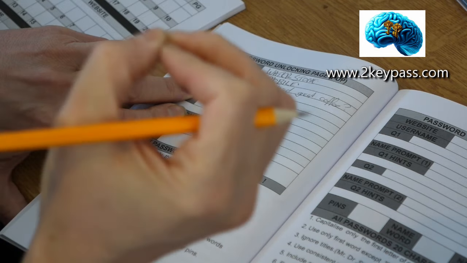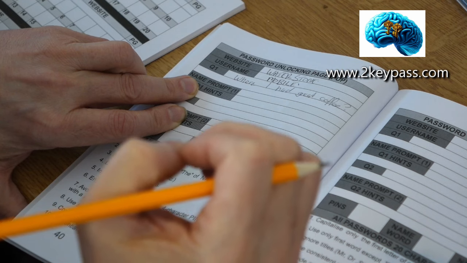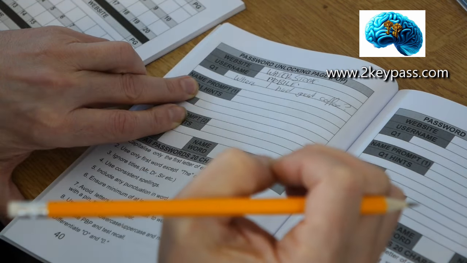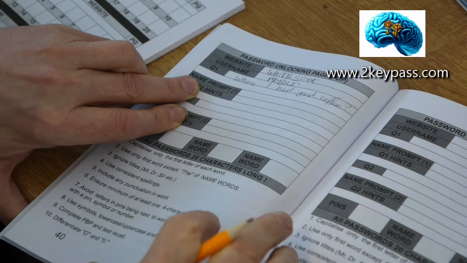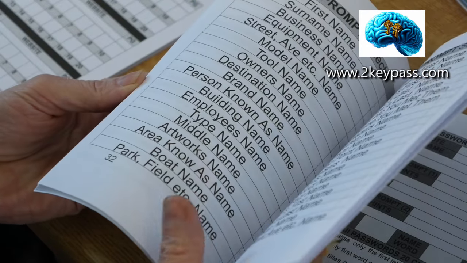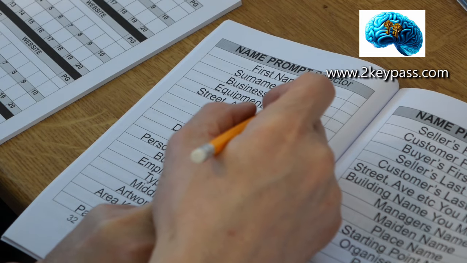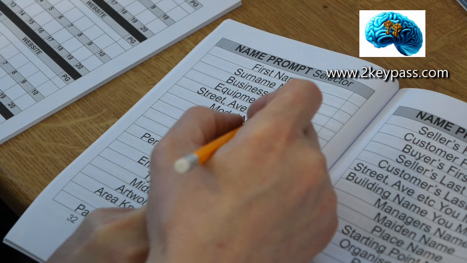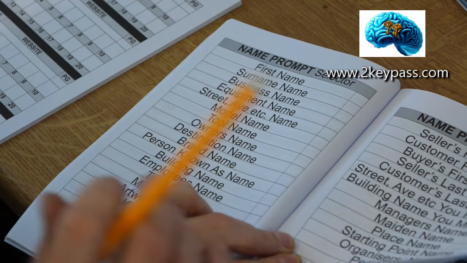It could be the name of a street where I had the coffee, the name of a business, the forename of the person who served me the coffee, or the surname of the person who served me. So I'll pick one that's appropriate to the question.